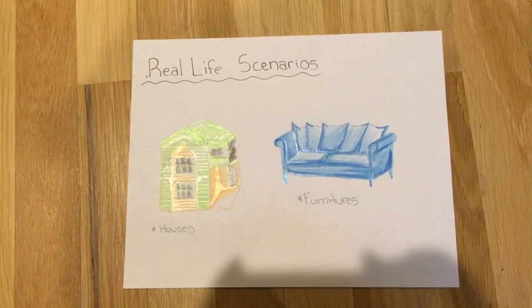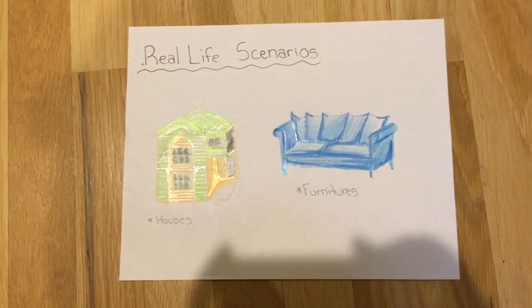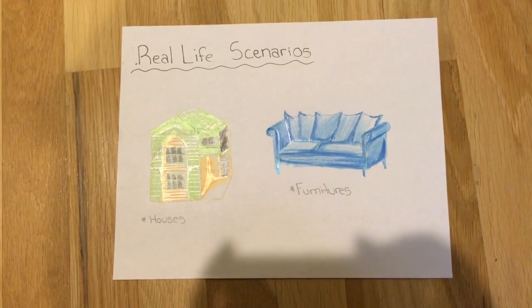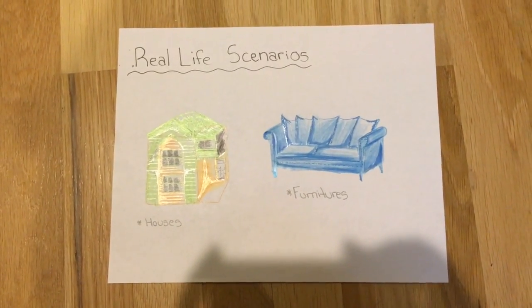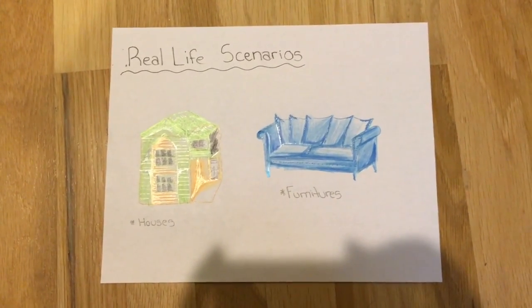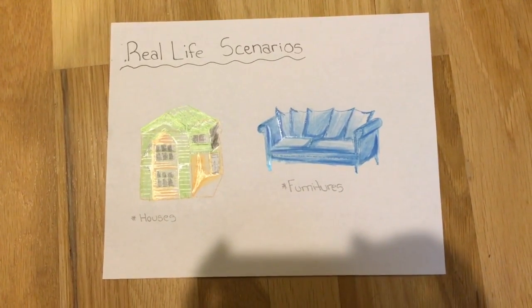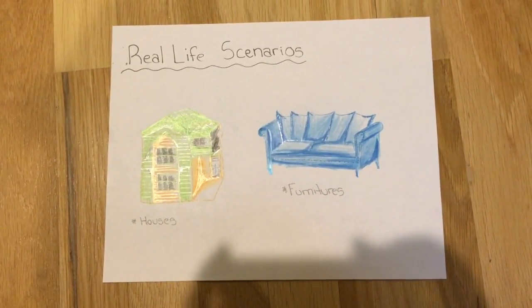So these are some examples of how 3D graphing can be used in real-life scenarios. So construction workers can use 3D graphing in architecture to help them plan and build homes. Also, builders can use 3D graphing to help them build furniture and other household objects.